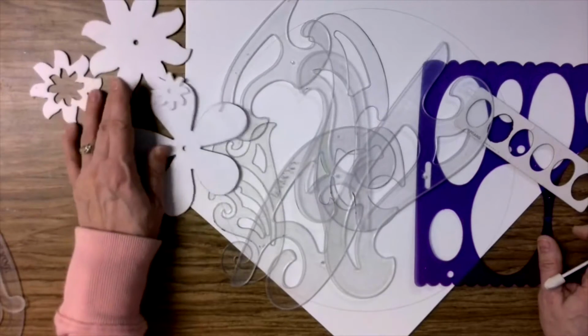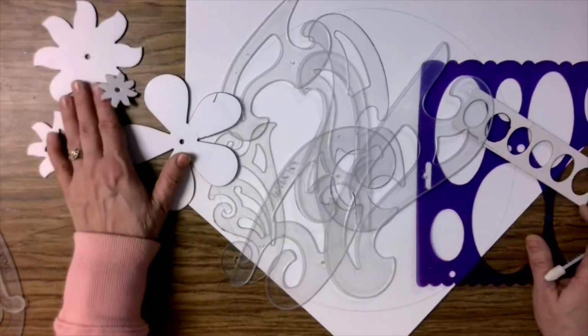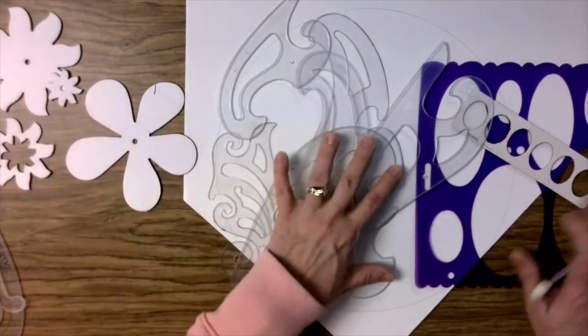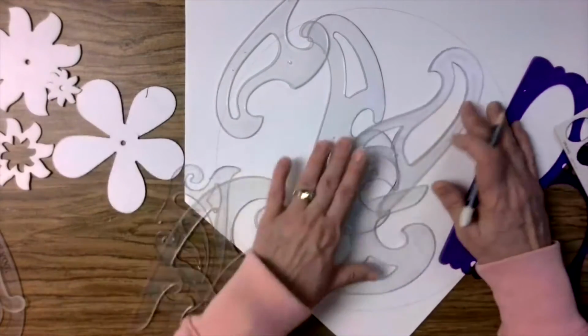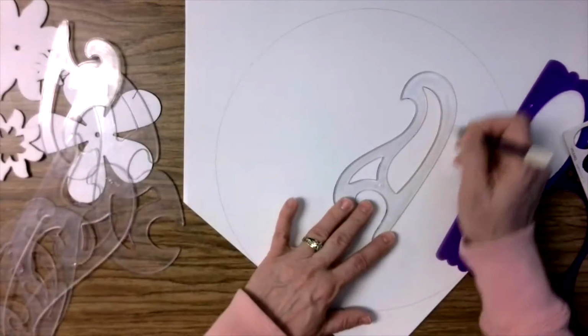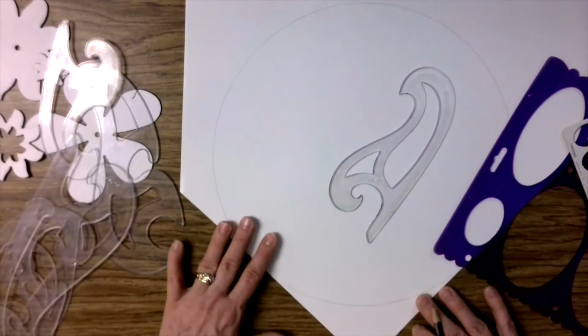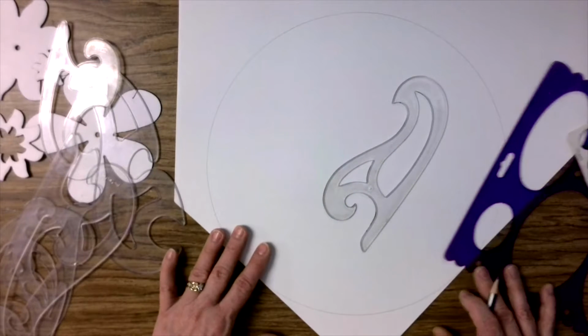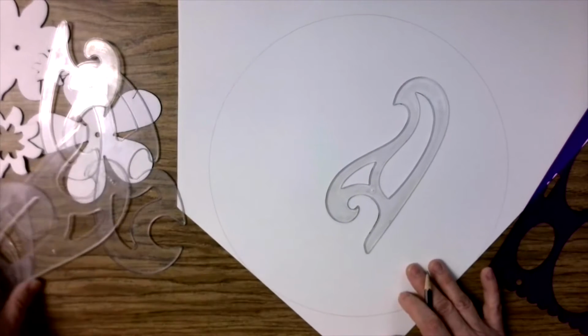Okay. Once I talked about in the other video was the fact that I don't want you to take an object and just draw around the whole thing. Okay, that's kind of the easy way out, and it doesn't make for good design, and I really want you to be successful on this.